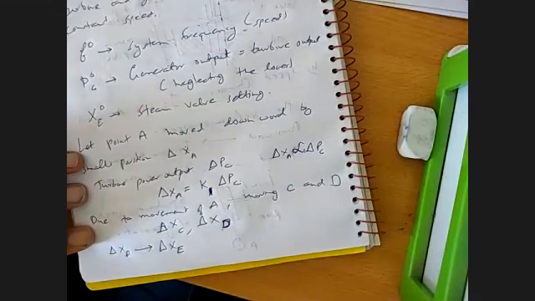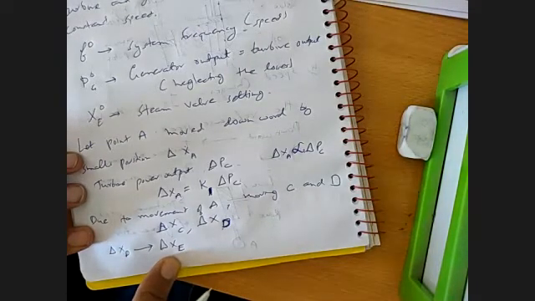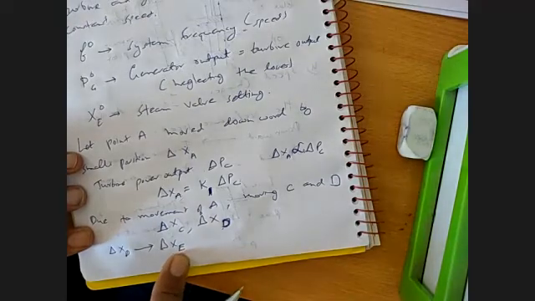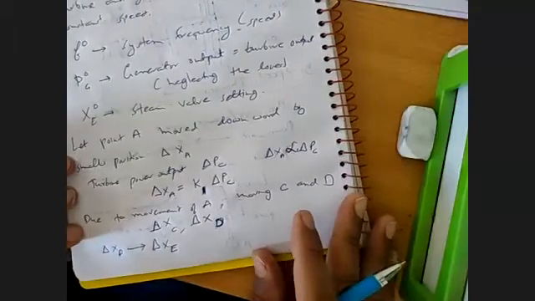So that means your valve position will be moving by delta XE, and that will increase the turbine torque, and hence your power output delta PG will also increase. So this is how your system will be working, as we have already discussed. I have just given a mathematical term for each of the terms.